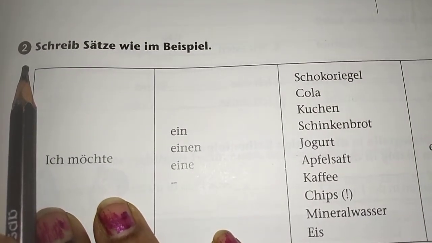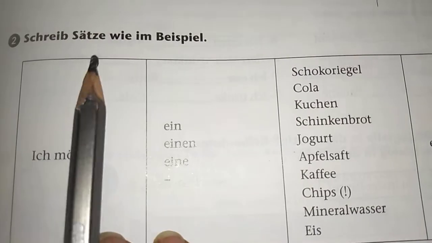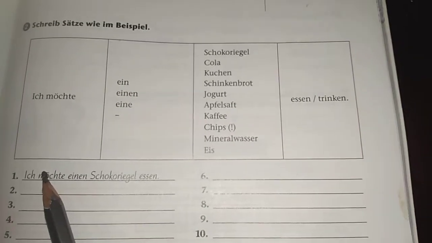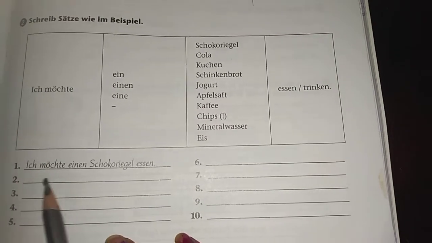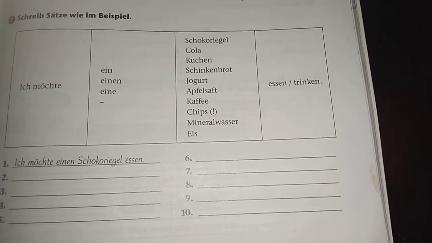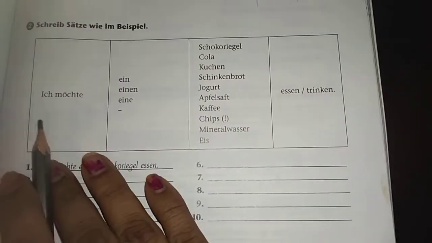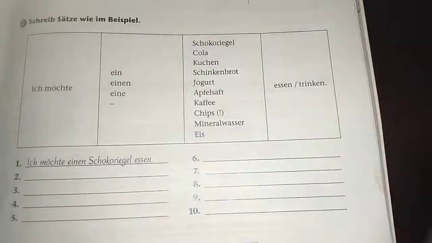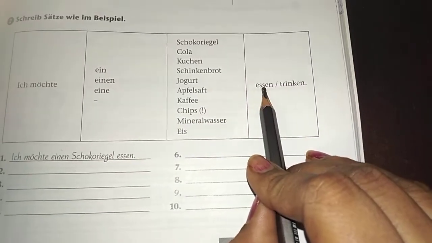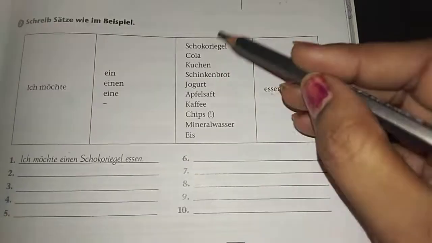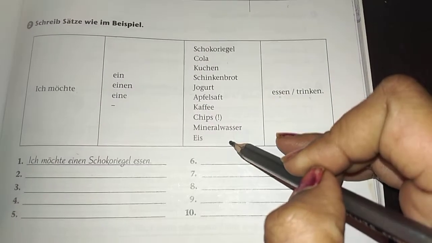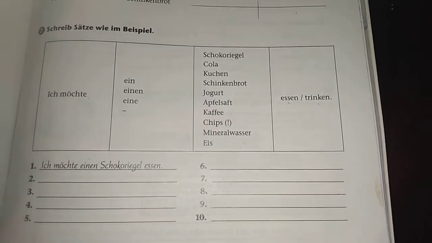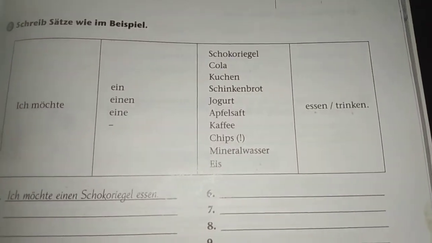Okay, we'll start. Wir beginnen mit der Aufgabe 2. Schreiben Sätze wie im Beispiel. Here, you are supposed to write the sentences like this sentence. Now see here how you are supposed to write the sentences. Here the first column is ich möchte, that will remain the same. Even the last is essen und trinken. According to the object or the thing you choose, you will decide whether essen or trinken. If it is eatable, you will write essen. If it is a drink, you will write trinken.